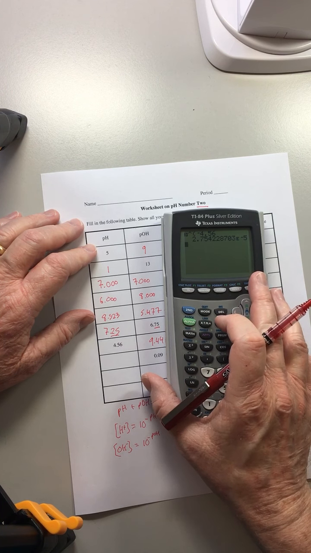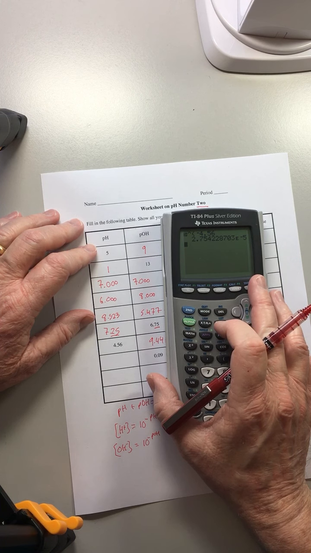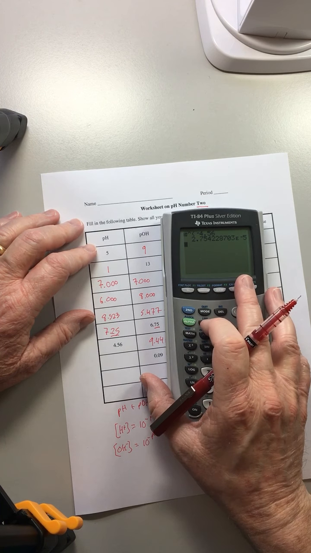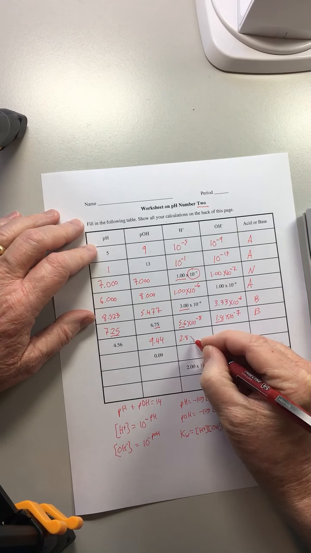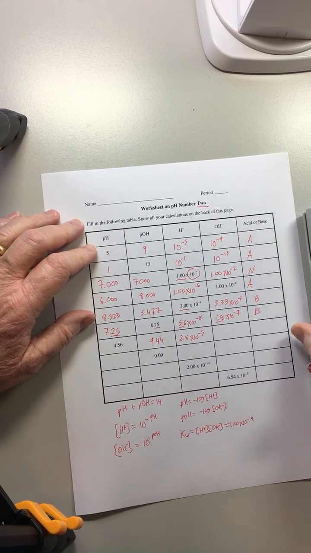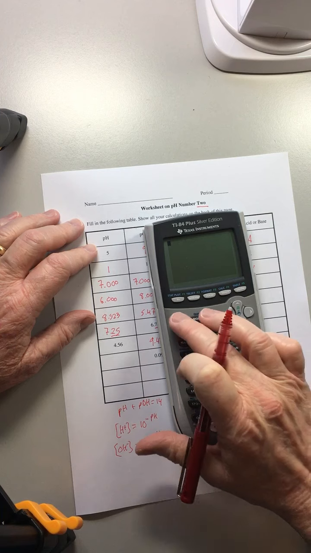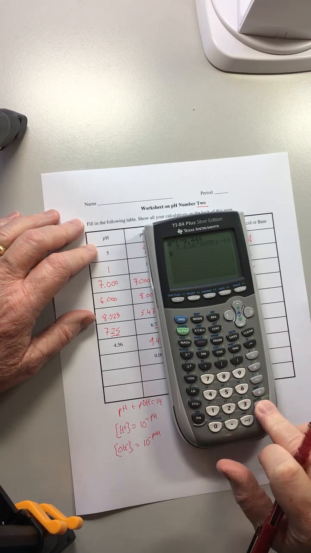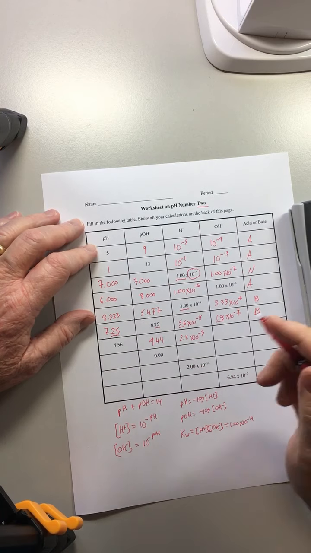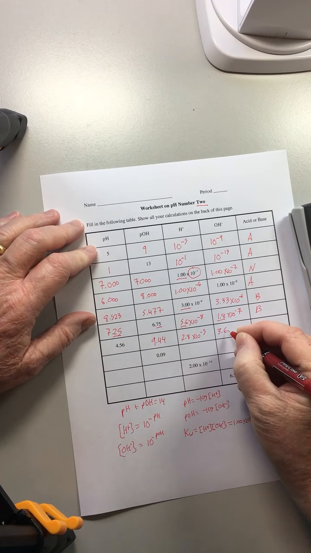That equals 2.75. We're going to call that 2.8 because the next number is a 5. 2.8 times 10 to the negative 5th. Then second 10 to the x, negative 9.44, and I'm going to get 3.6 times 10 to the negative 10th.